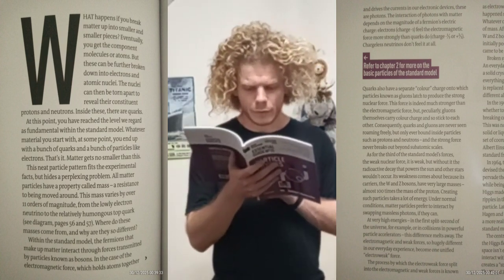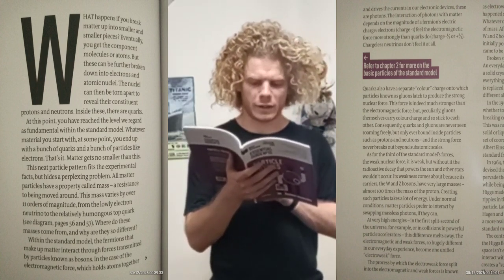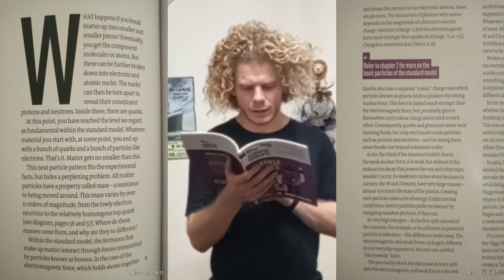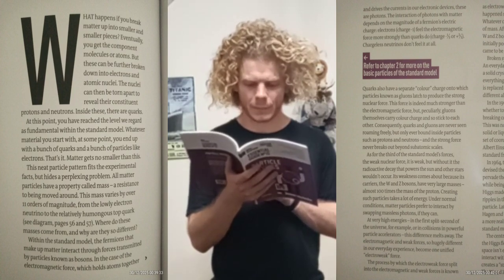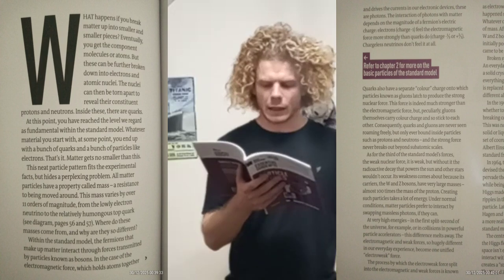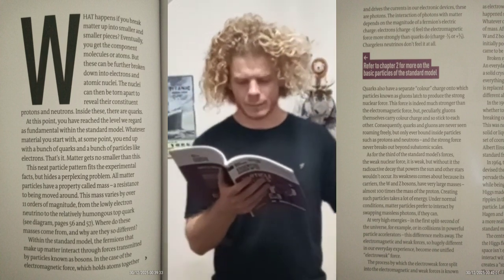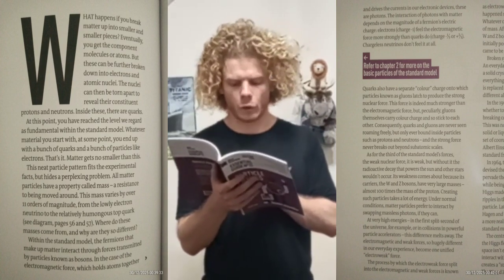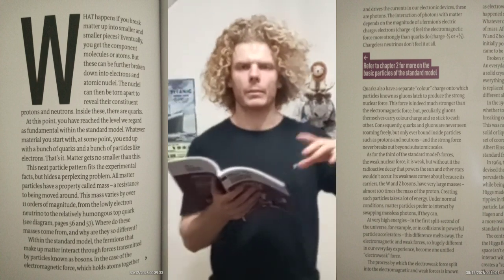What happens if you break matter up into smaller and smaller pieces? Eventually, you get the component molecules or atoms. But these can be further broken down into electrons and atomic nuclei. So if you have something, a book, and you break it down into smaller matter, we find out these are actually atoms. And when we break them further up, on the outside are the electrons, and in the middle, the atomic nuclei.